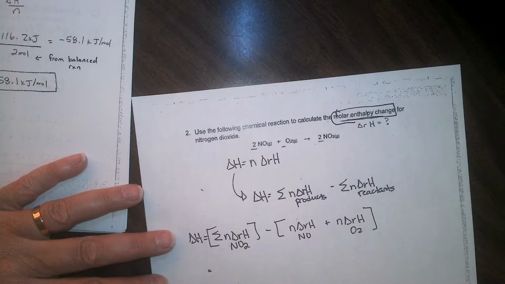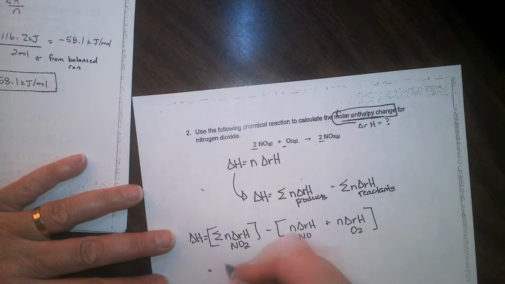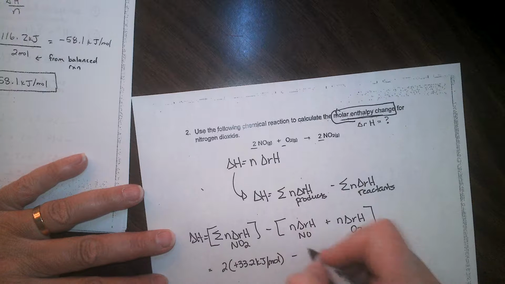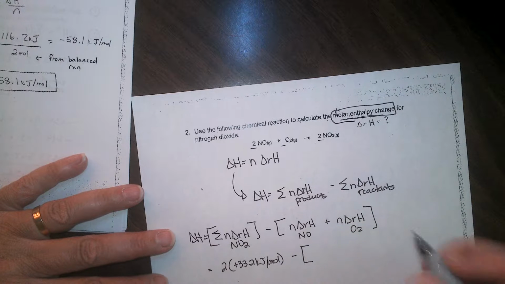So how many moles of nitrogen dioxide are there? And what's the delta HF for nitrogen dioxide? Positive or negative? How many moles of nitrogen monoxide is there?